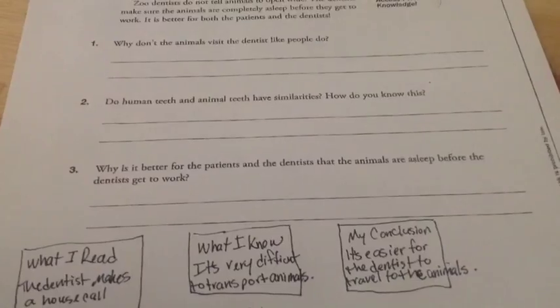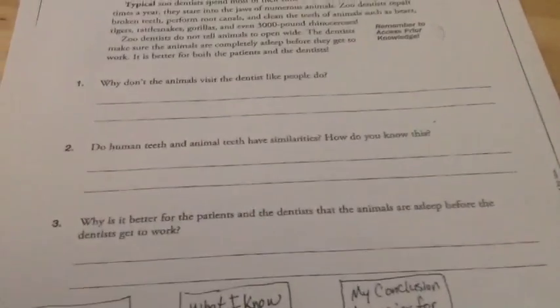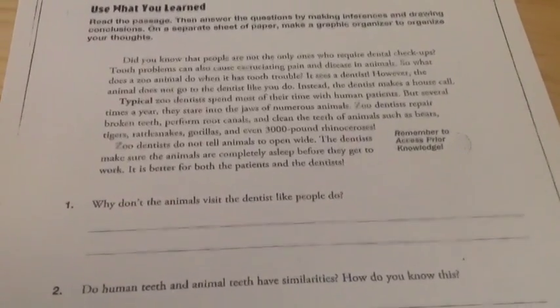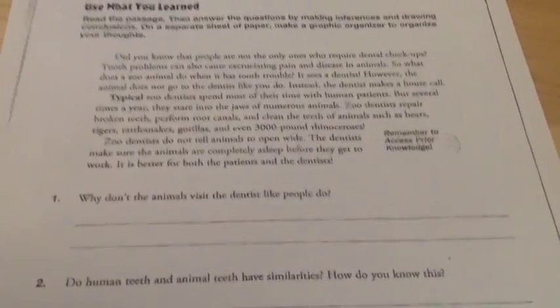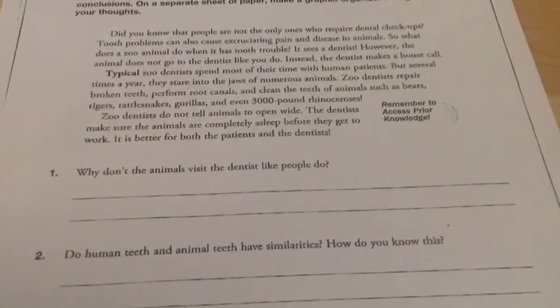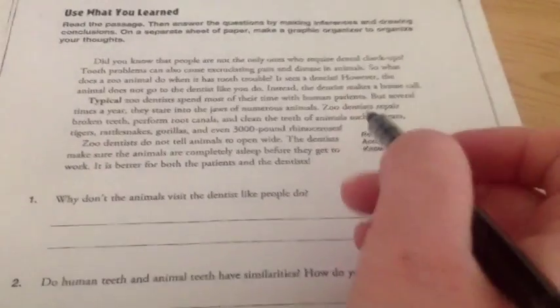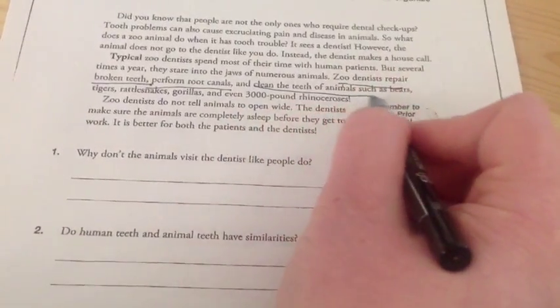Okay, number 2 says, do human teeth and animal teeth have similarities? How do you know this? Okay, well, let's look at the passage because we want to make sure we get everything straight from the passage. Okay, so the passage doesn't tell us these are the similarities of human teeth to animal teeth, but it does give us some information that we can use to draw a conclusion or make an inference. And that is when it says what the dentists do to animal teeth. It says right here, zoo dentists repair broken teeth, perform root canals, and clean the teeth of animals.